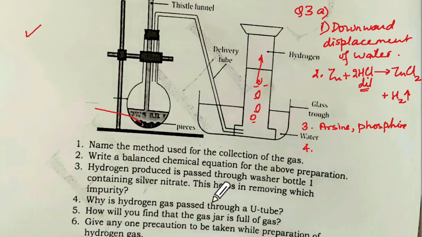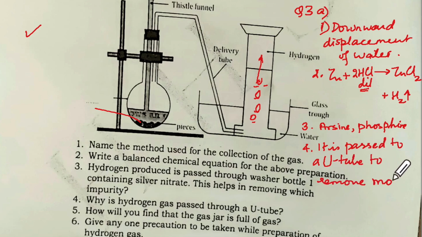Why is hydrogen gas passed through a U-tube? That U-tube is not the YouTube video, no? What does that U-tube contain? Anhydrous CaCl2. So why is it there? It is passed through a U-tube to remove what? Moisture. Correct?